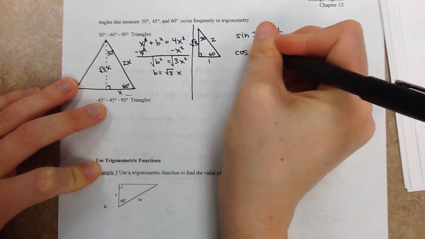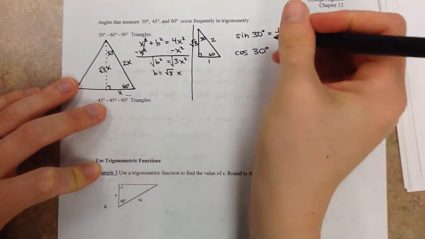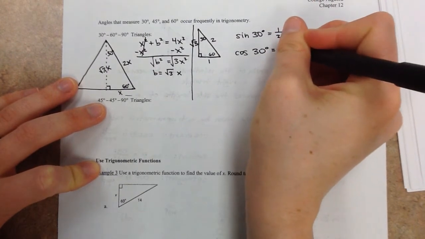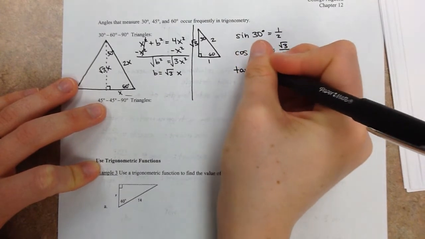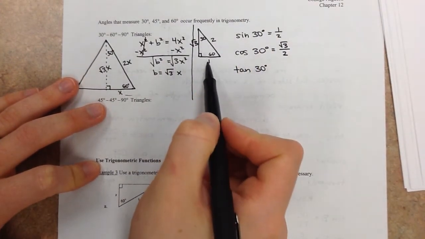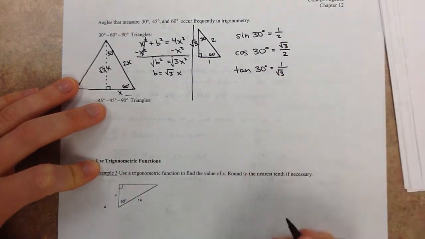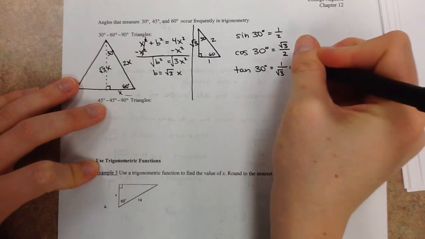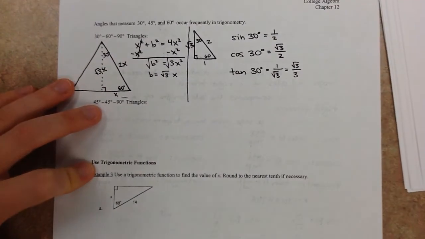The cosine of 30 degrees, here's 30 degrees, adjacent over hypotenuse is root 3 over 2. Again, a special one to know. Tangent of 30 degrees is the opposite over the adjacent. So 1 over root 3, which if we rationalize that, we get root 3 over 3. You should multiply top and bottom by root 3.